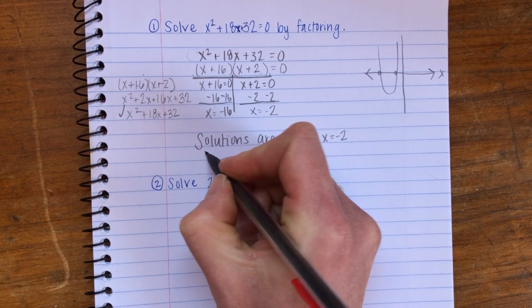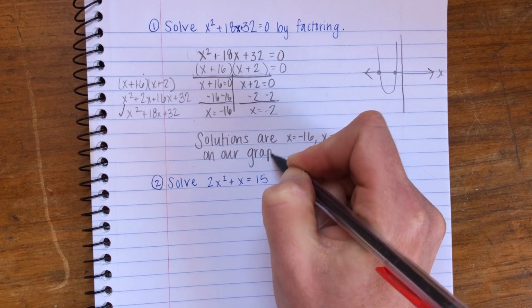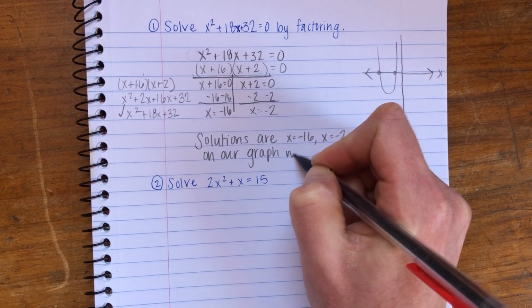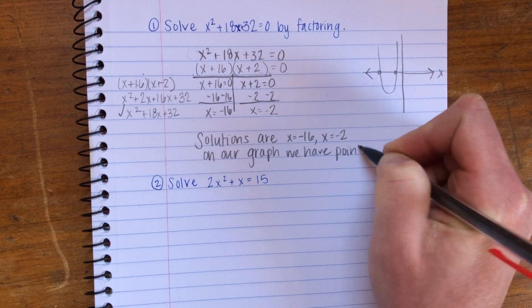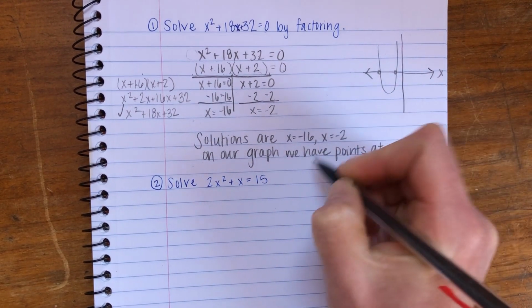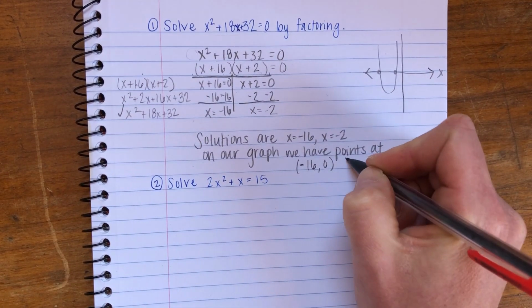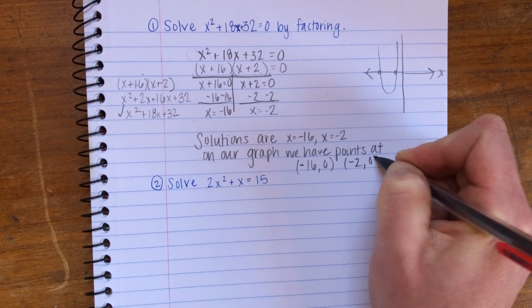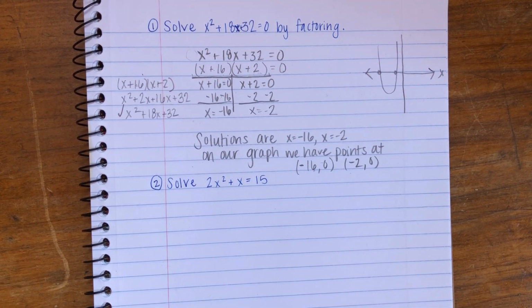That means on our graph, we now have 2 more points. On our graph, we have points at, well, when x is negative 16, y is 0. And when x is negative 2, y is also 0. So we have 2 more points that we can go ahead and plot on our graph.